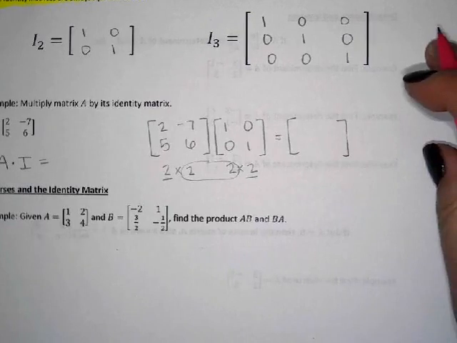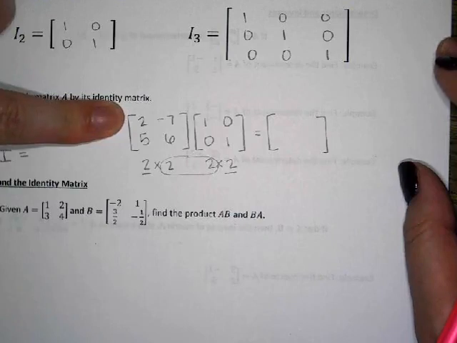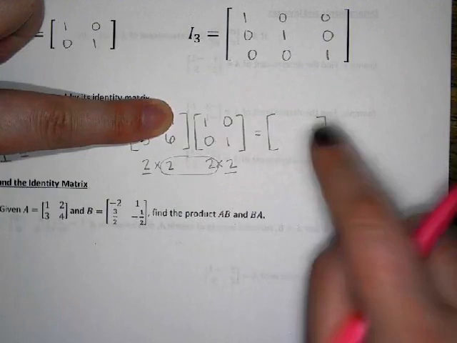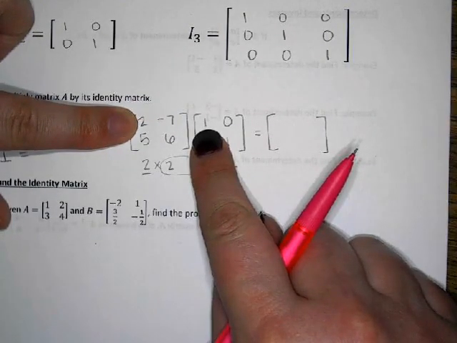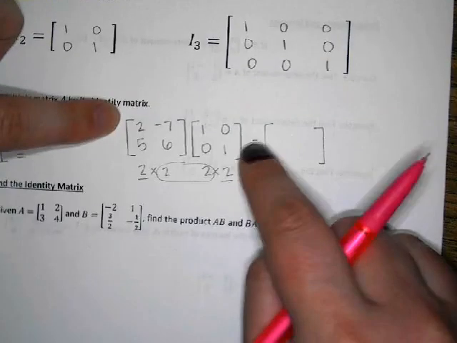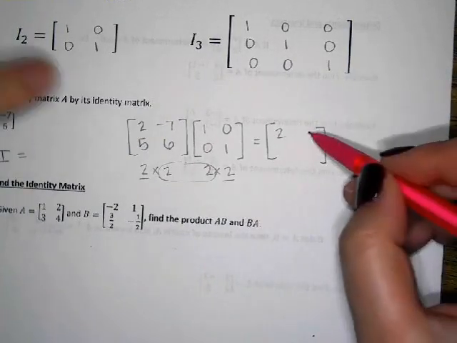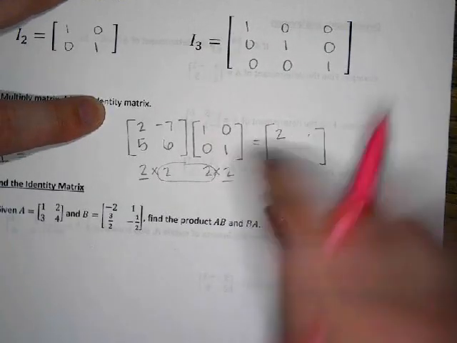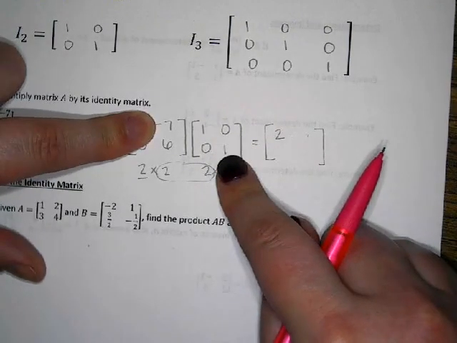Okay, so if you guys remember, when we multiply matrices, our left finger goes across the row, our right finger goes down the column. So for the first spot, we're going to do 2 times 1. What do we get for that? 2. And then negative 7 times 0, 0. So I get 2 plus 0 is just 2. Okay? For this spot right here, I'm going to stick with the first row, but I'm going to do the second column. So I'm going to get 2 times 0, 0, and then negative 7 times 1.